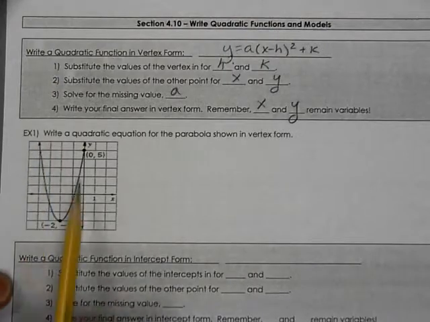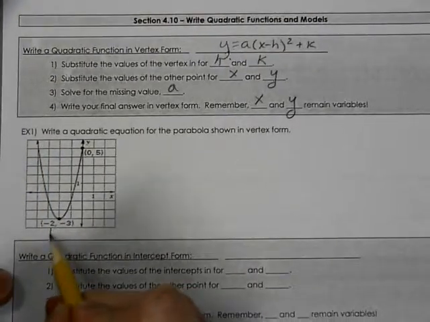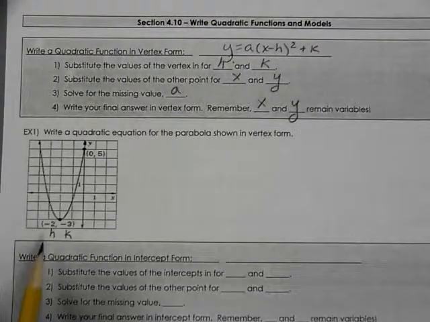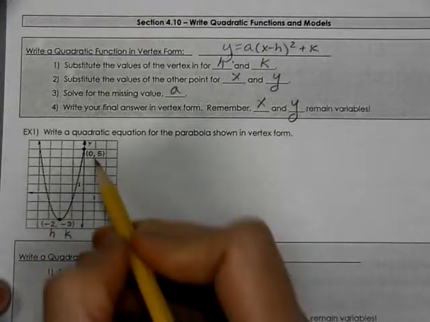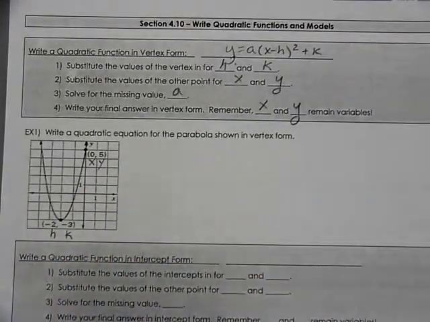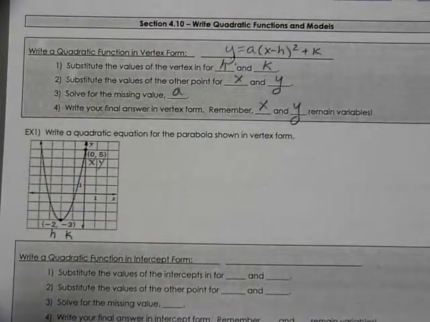So let's try that with this parabola. We see here that we have a vertex, so those coordinates should be your h and your k. The other point could have been any point. It happens to be on the y-axis. Any point along the curve could be highlighted, and that's going to be our x and our y.